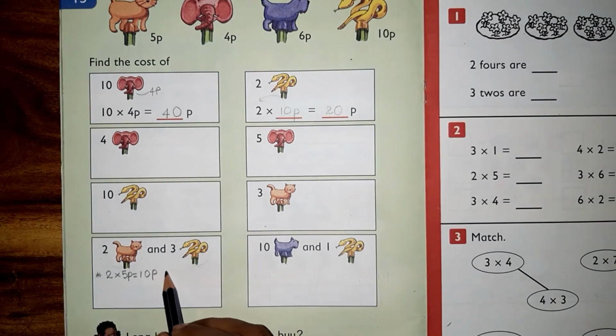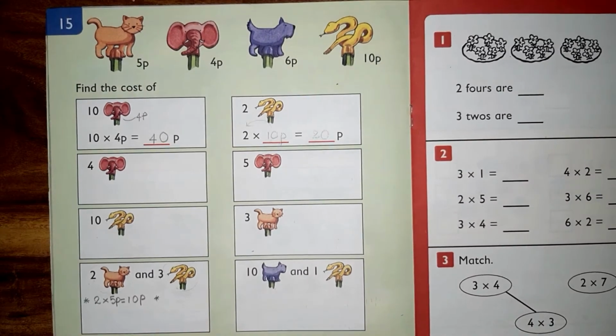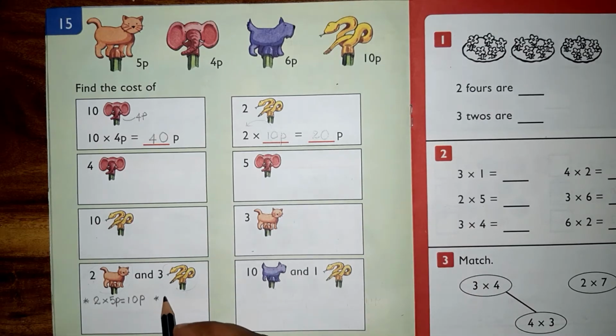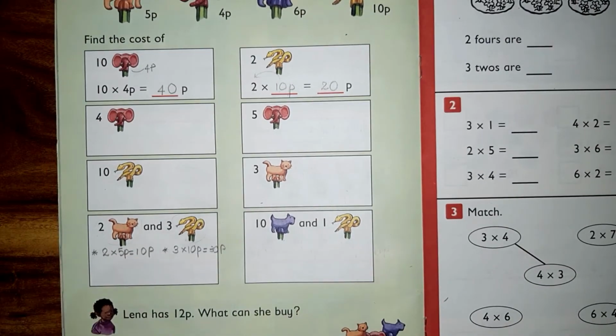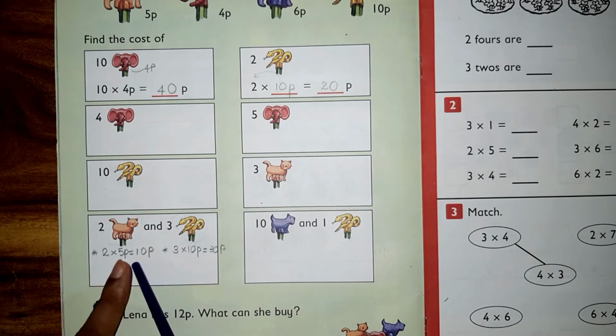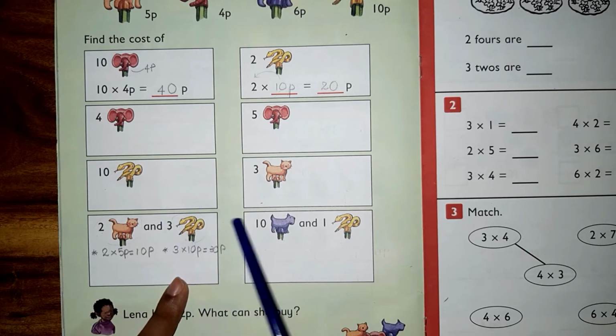Now, how much altogether for 3 snake pencils? We know that a snake pencil has a price of 10 pence and that means 3 tens. 3 times 10 pence, we will have 30 pence. Now, for the cat pencils altogether we should pay 10 pence, and for 3 snake pencils we need to pay 30 pence.